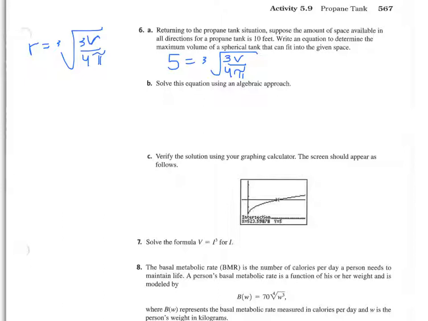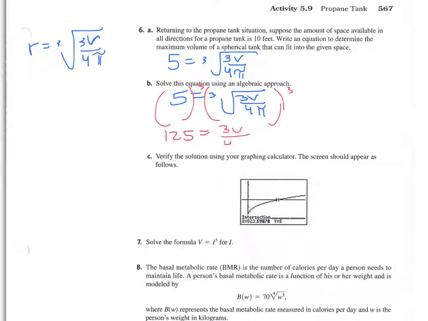I have a cube root, and my cube root is alone right now, so I'm going to start trying to undo that cube root. I don't have to add or subtract anything on both sides because the cube root is already by itself. What I am going to do next is cube both sides. Then I end up getting 125 equals 3v over 4 pi, and now I have a nice equation that I can solve for v.